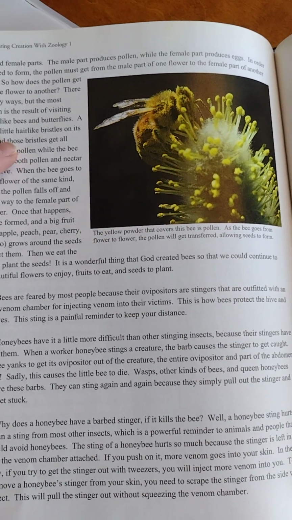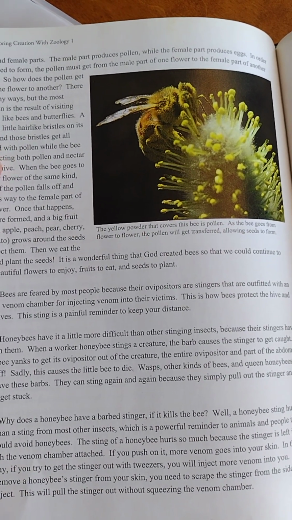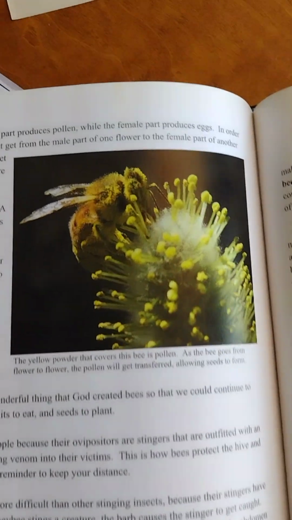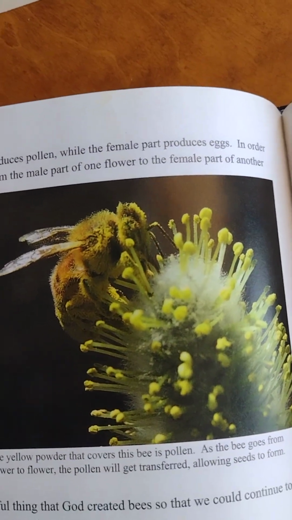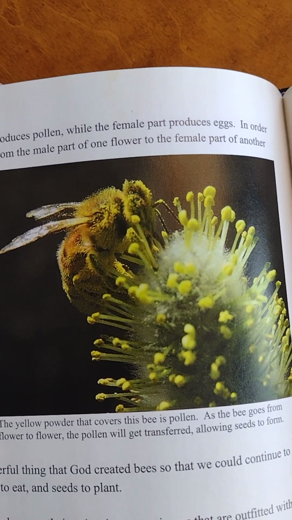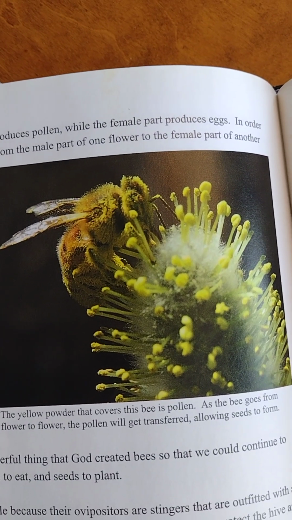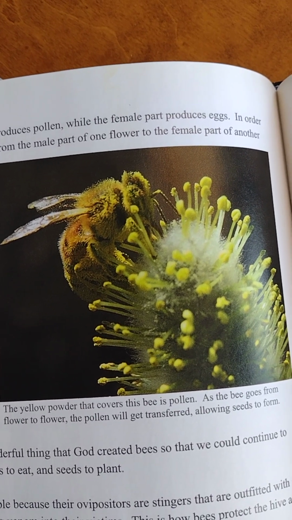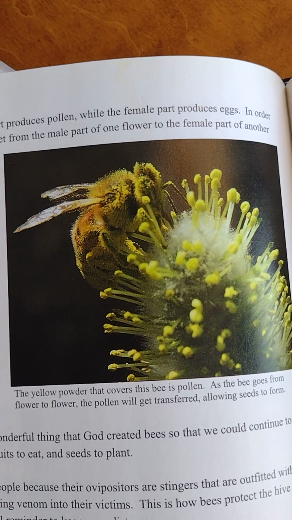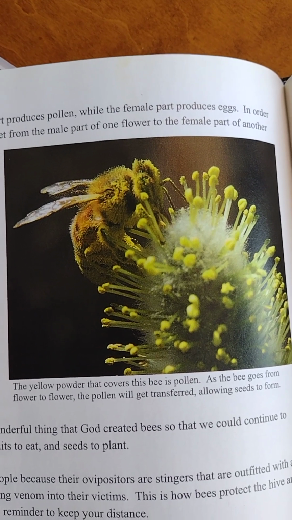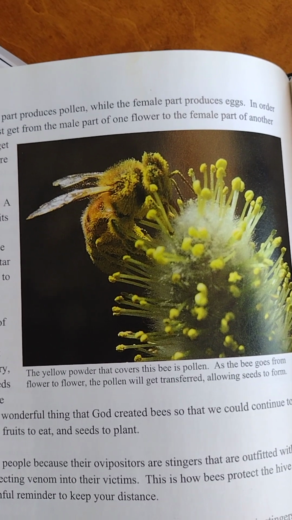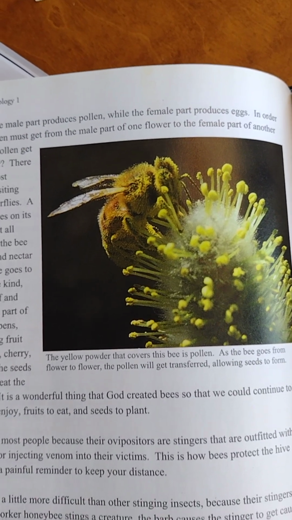So they have hair-like bristles on their bodies, and those bristles get all covered with pollen while the bee is collecting both pollen and nectar for the hive. When the bee goes to another flower of the same kind, some of the pollen falls off and finds its way to the female part of the flower. Once that happens, seeds are formed and a big fruit, like an apple, peach, cherry, pear, or tomato, grows around the seeds to protect them, and then we can eat them.